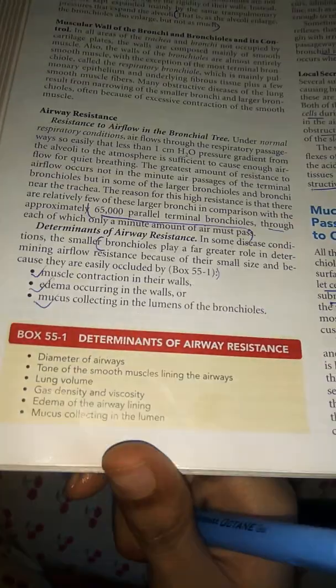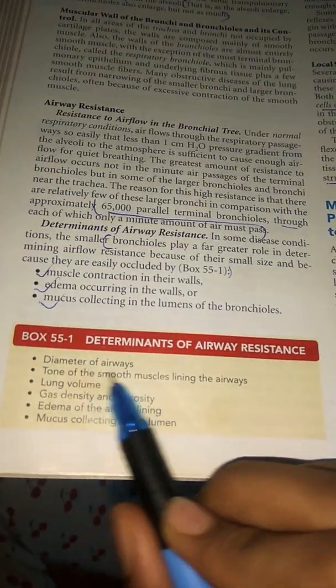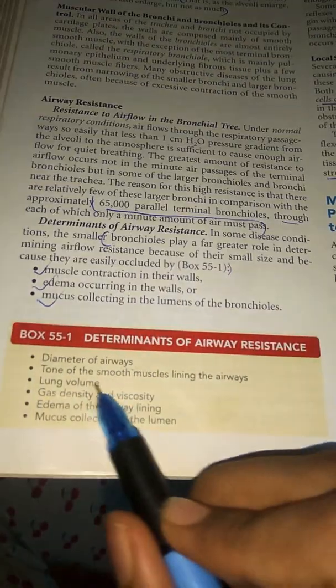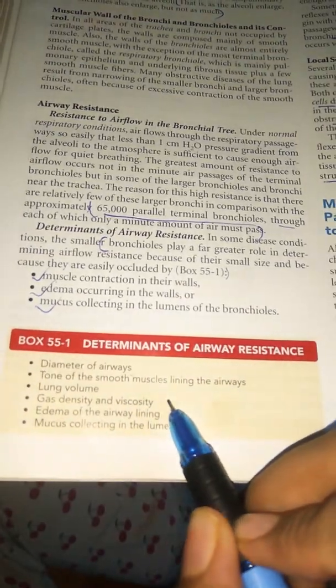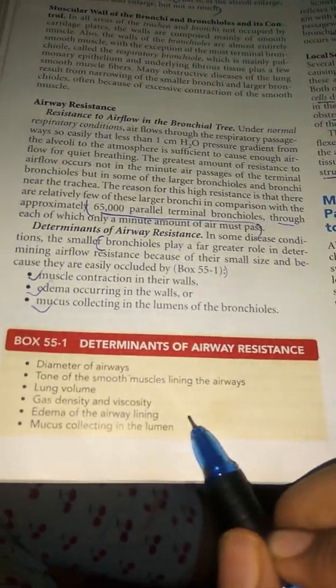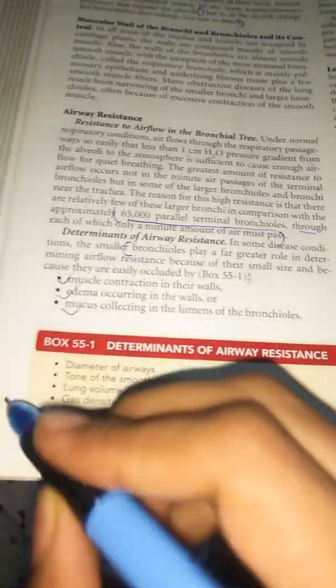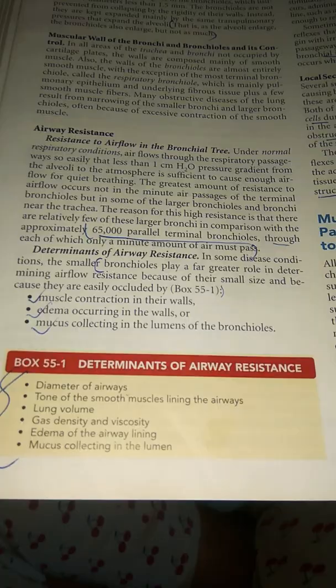So you can see the determinants of airway resistance. Mainly the bronchioles are the determinants of airway resistance. These are the diameter of airways, tonus of the smooth muscle lining the airways, lung volume, gas density and viscosity, edema of airway lining, and mucus collecting in the lumen. So all these are the determinants of airway resistance.